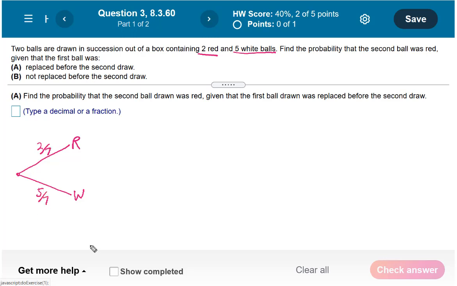Since we are drawing 2 balls from the box, we will continue our tree diagram. So we can either draw a red or a white after drawing a red. We can draw either a red or a white after drawing the white. So we have 2 parts to this question. Part A wants to know what if the first ball is replaced before we draw the second one.